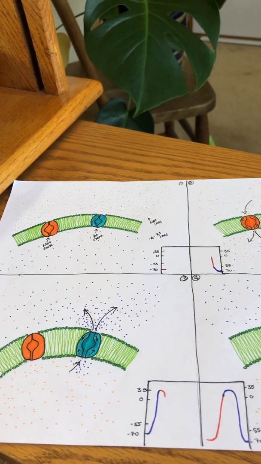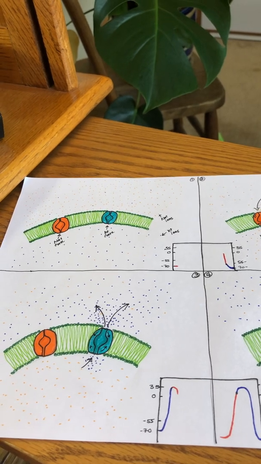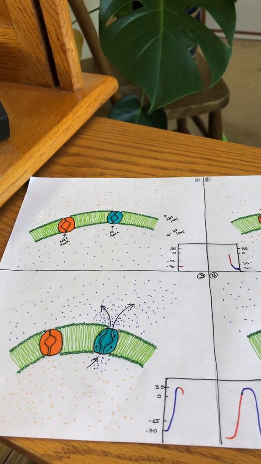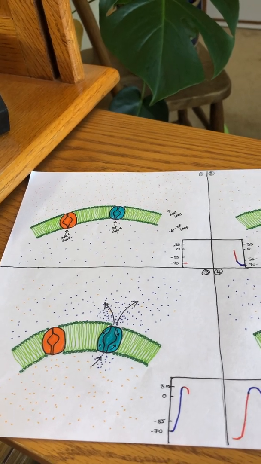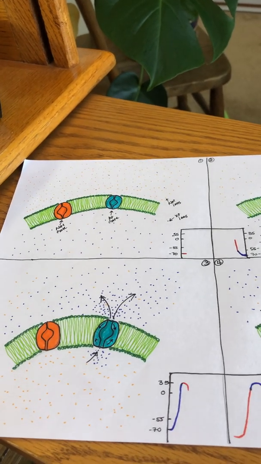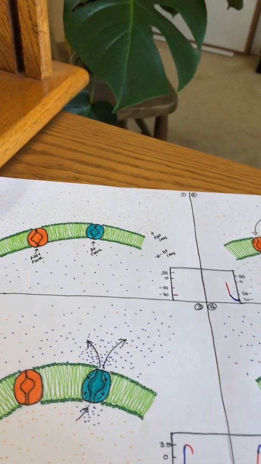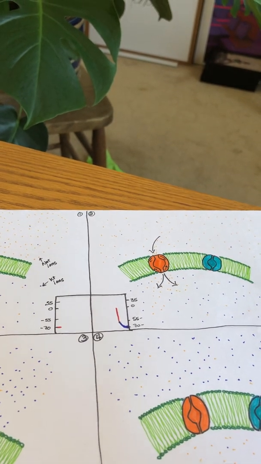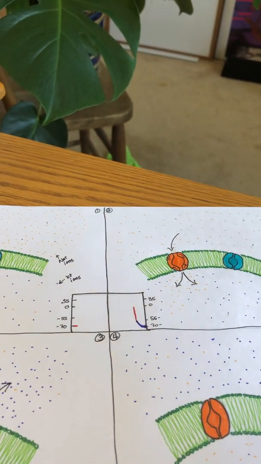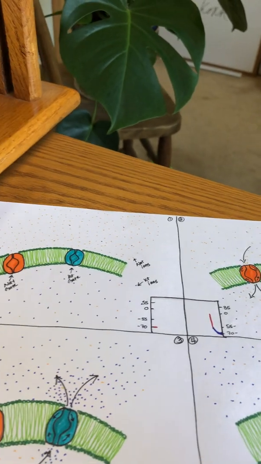The local potential must be strong enough to open the sodium gates in the axon hillock and get the membrane potential to reach the threshold in order to create an action potential, making the ICF go up to negative 55 millivolts.